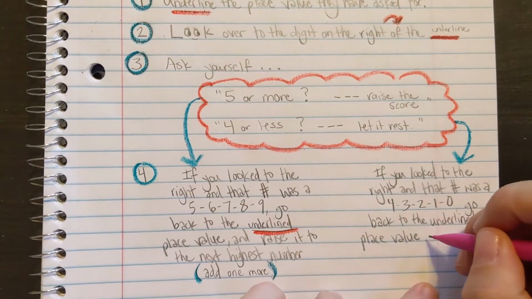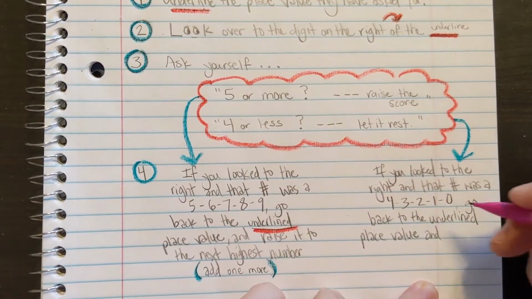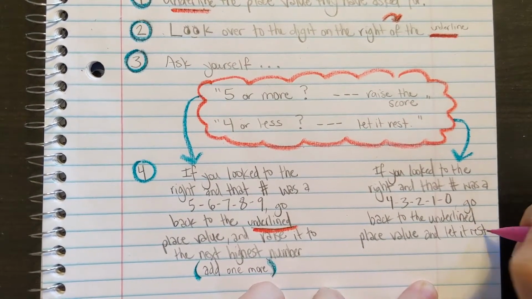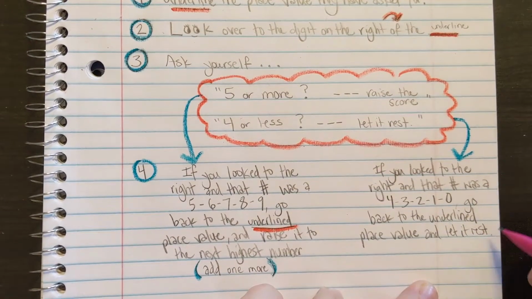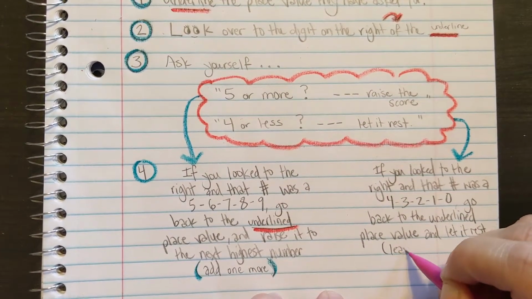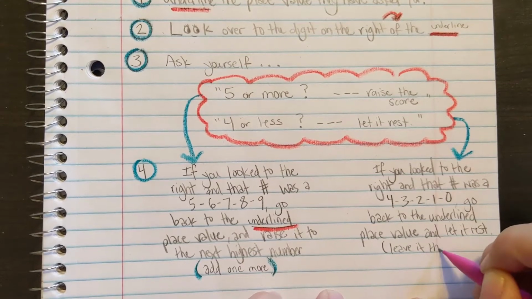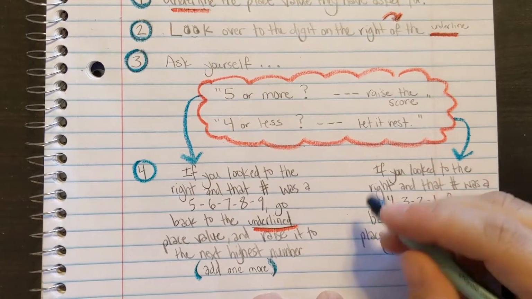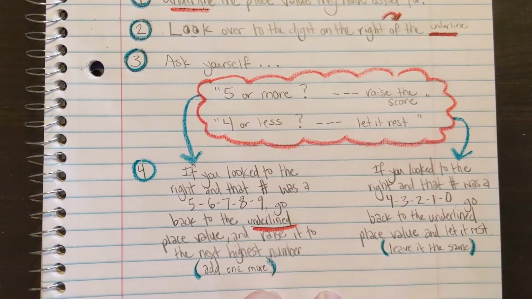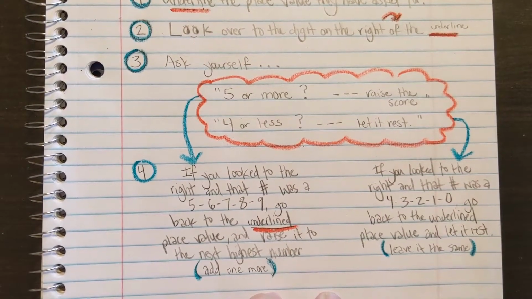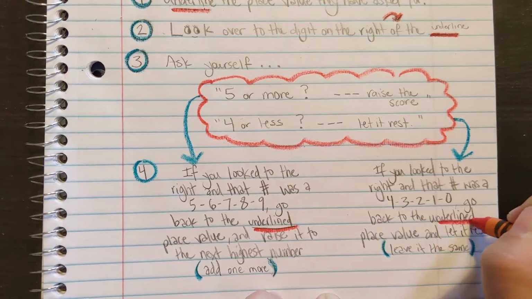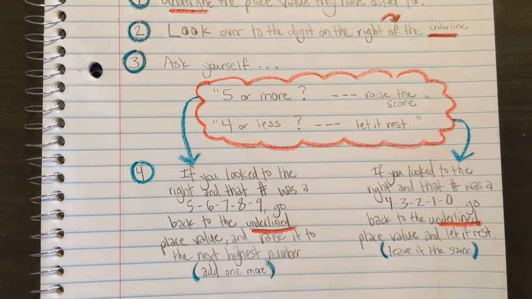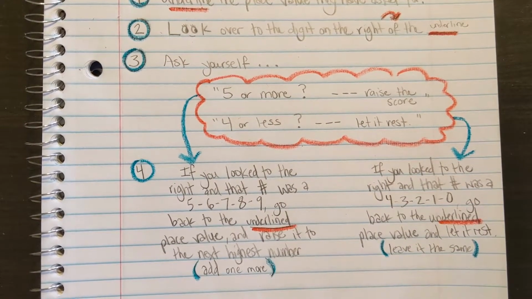And let it rest, which just means leave it alone. Leave it the same. Maybe that would be better to say here. Leave it the same. Okay. So if it's a 5 or more, I'm going to raise the underline number to the next highest digit. If it's a 4 or less, though, I just leave the underline number alone. Okay? There's going to be something really important that happens here.